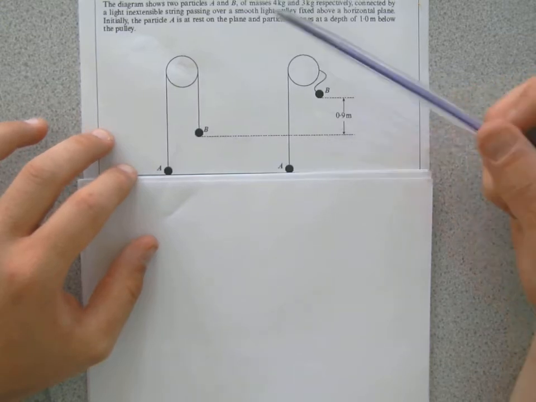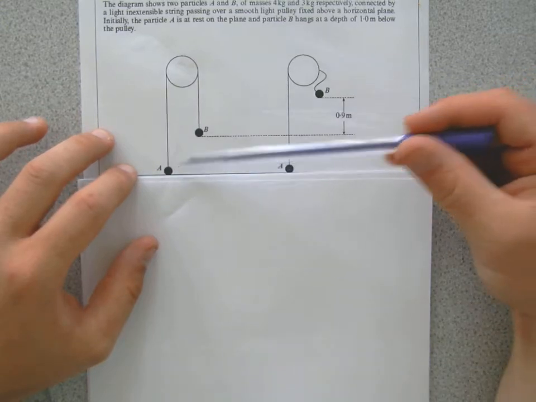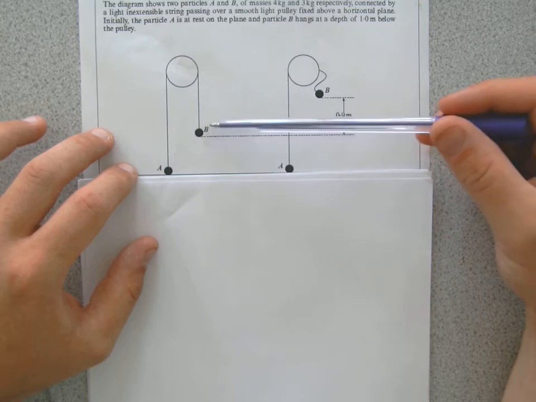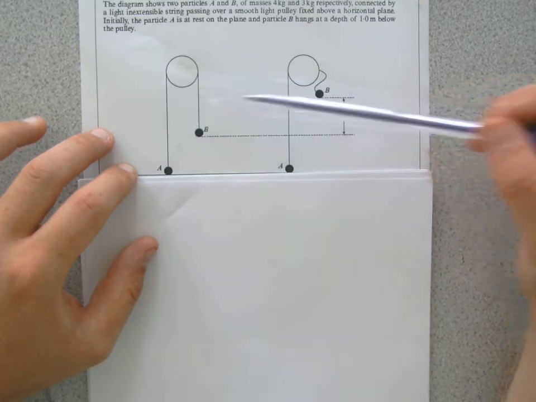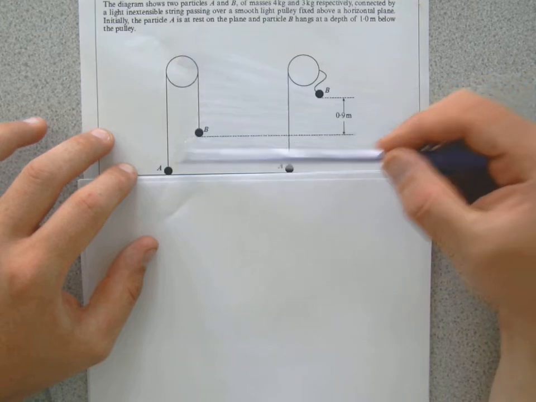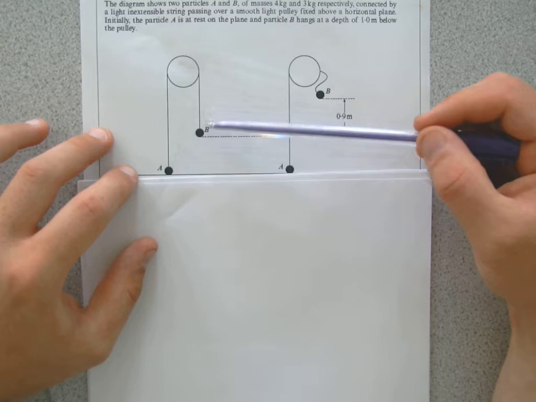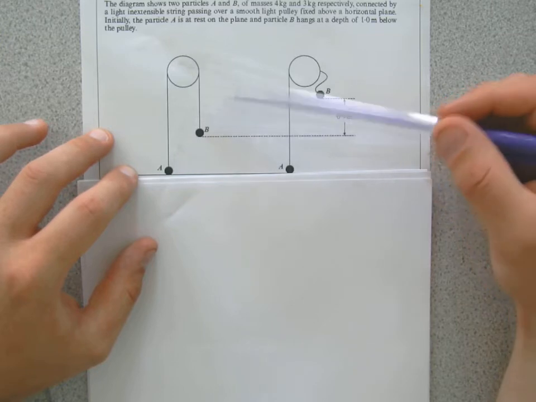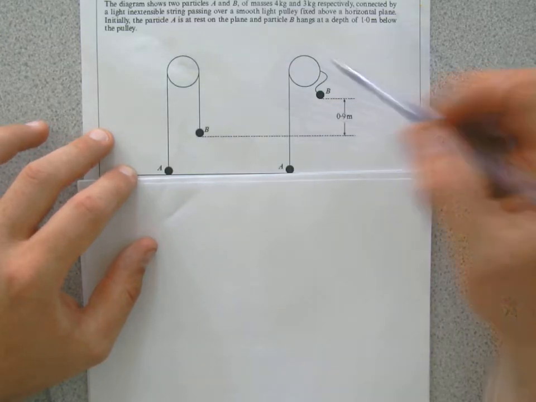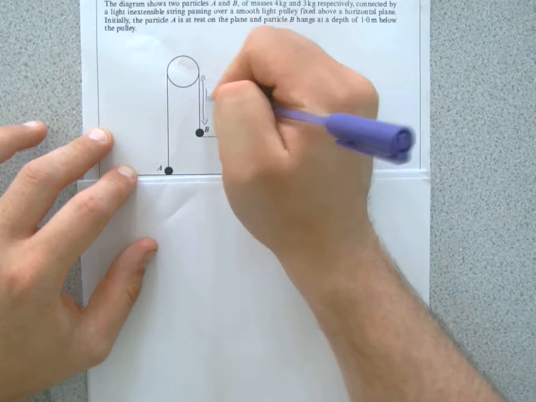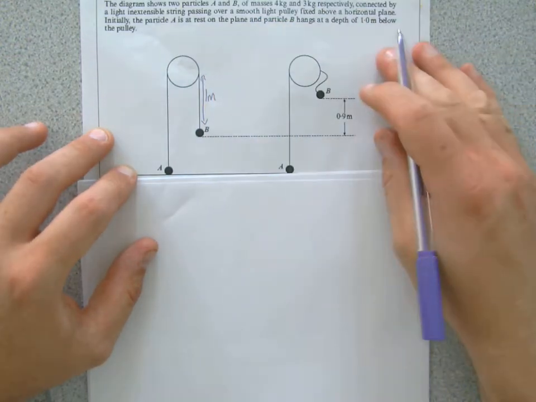Right, so in this situation you've got two particles, A of mass 4 and B of mass 3, connected by a light string passing over a smooth pulley. Initially particle A is at rest on the plane, touching the ground. Particle B hangs at a depth of 1 meter below the pulley, so this distance here is 1 meter. What happens to it then?